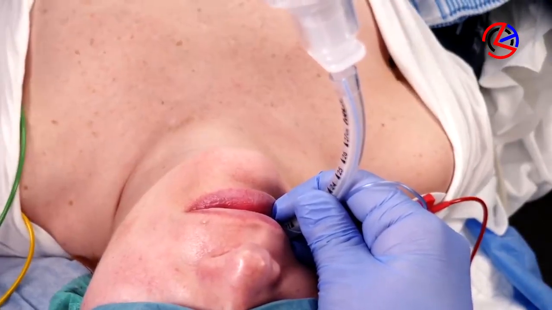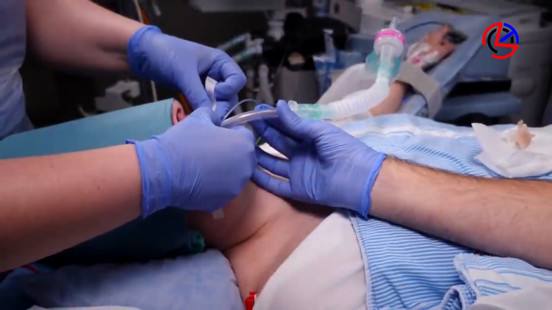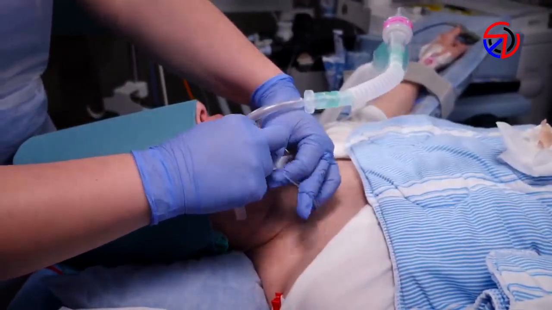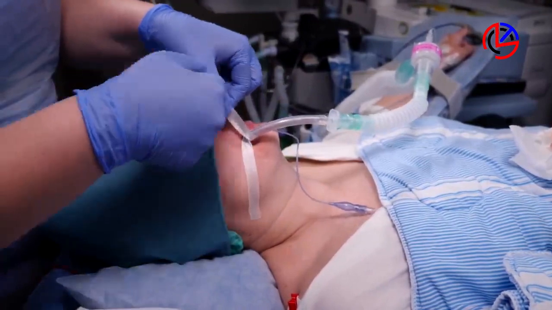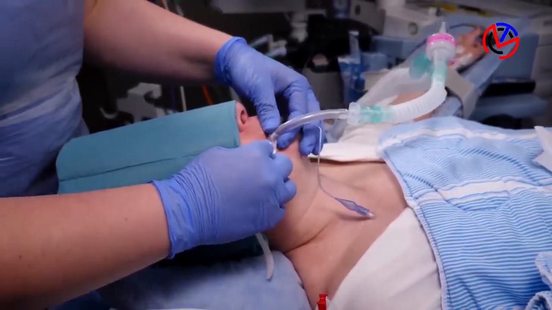When you are absolutely certain that the tube is in the trachea, secure it with tape and initiate mechanical ventilation. Congratulations, you have now performed an endotracheal intubation.